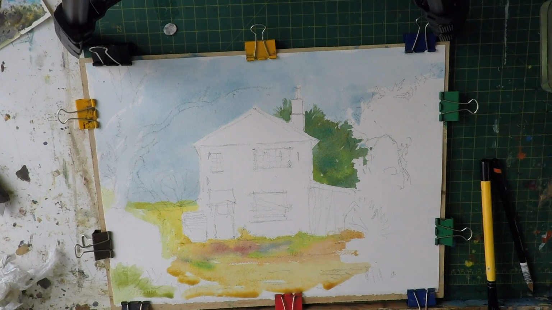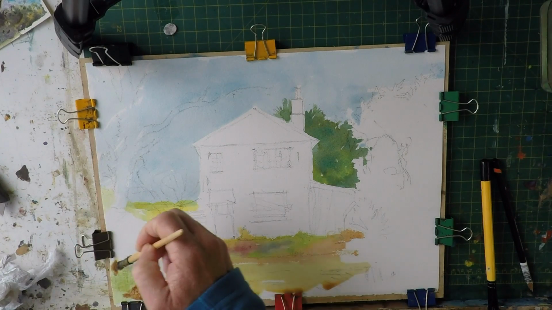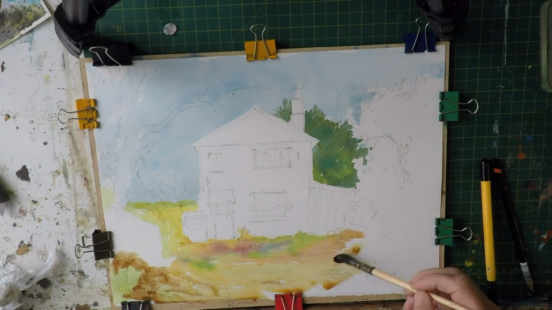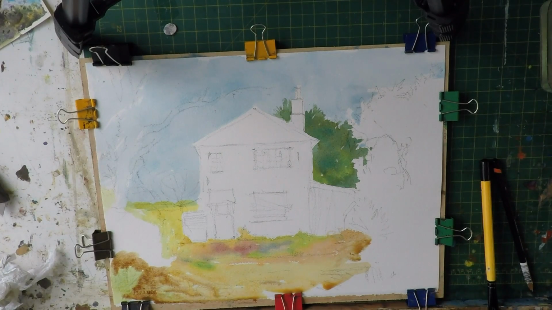You can always go back and add to it, of course, but you want to make life easy for yourself. You don't want to have to keep going back, and the more times you keep going back over a painting, it loses its freshness, in my opinion anyway.